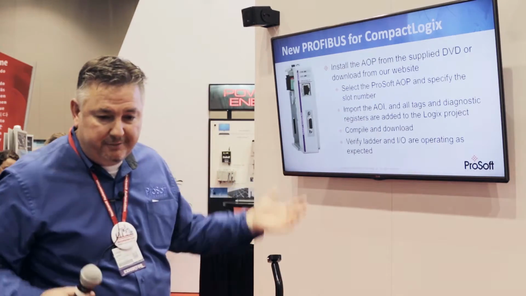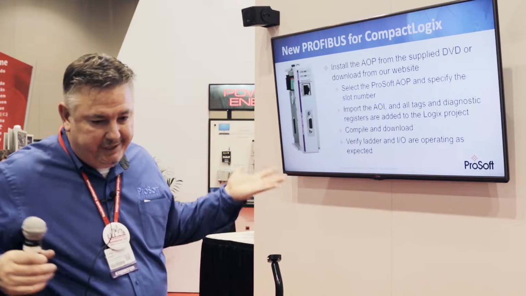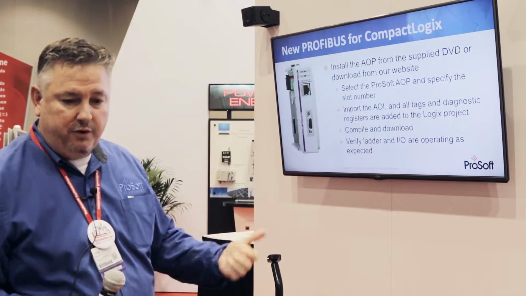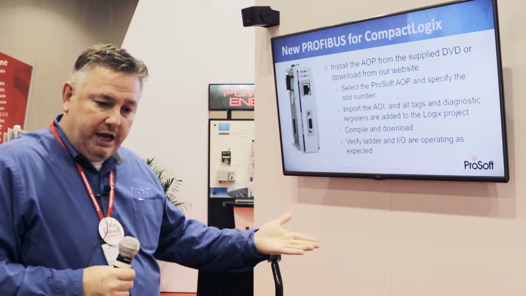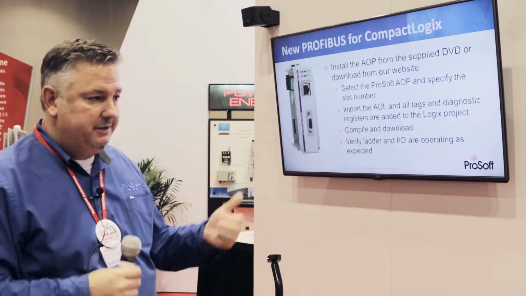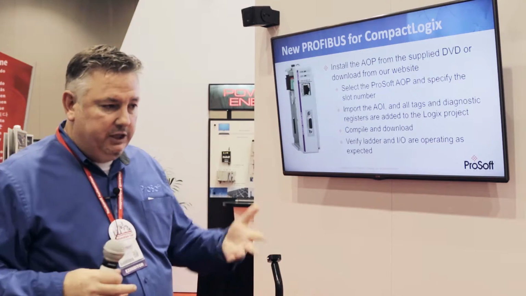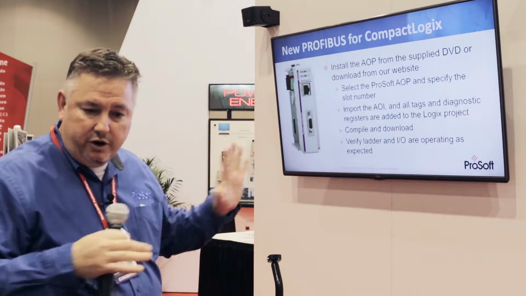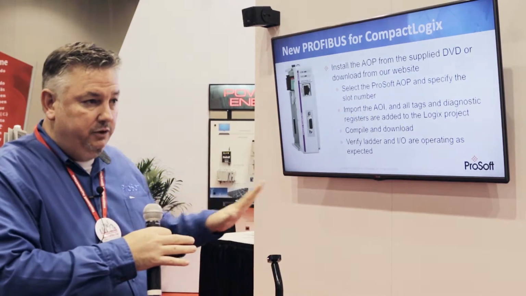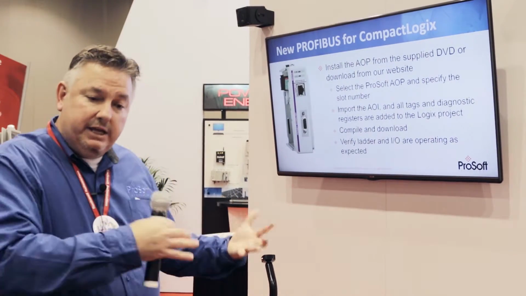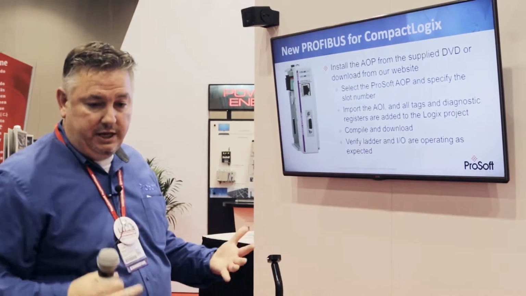So how to configure it? I'm sure you've configured Logix things before. It's pretty simple. We have an add-on profile on our webpage. We have an add-on profile on the DVD. You go online, you download it, you install it, and the installation is pretty easy. I mean, it's like any Rockwell product. You add it to the I/O tree, you import the add-on instruction, which is going to bring over all your tags and all that sort of thing. You compile it and download it. I mean, that sounds trivial, but it really is on the Logix side that easy to do.